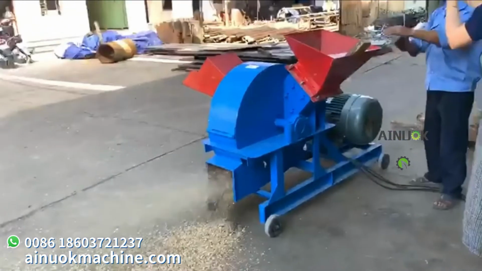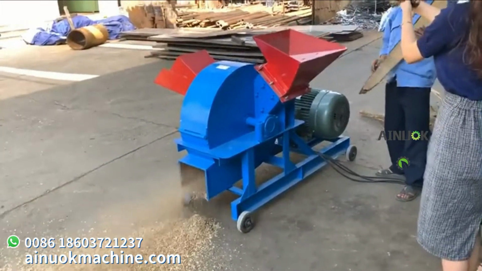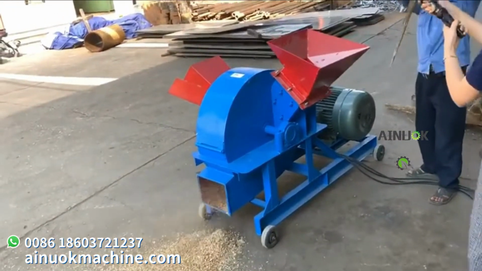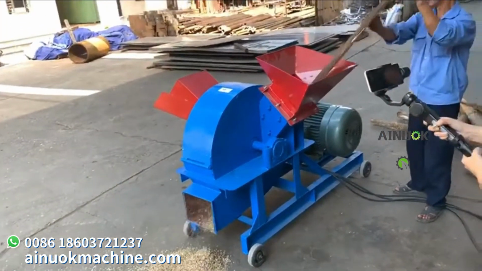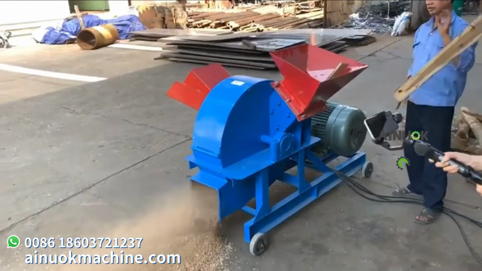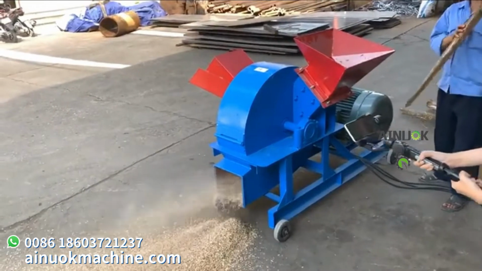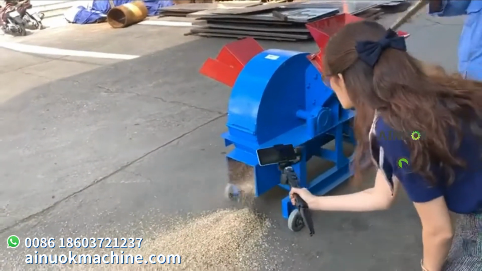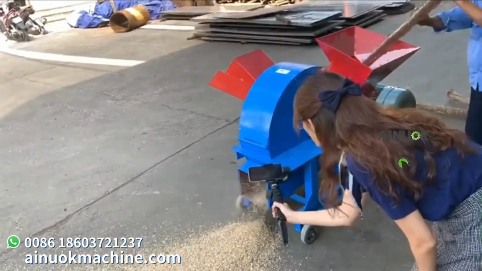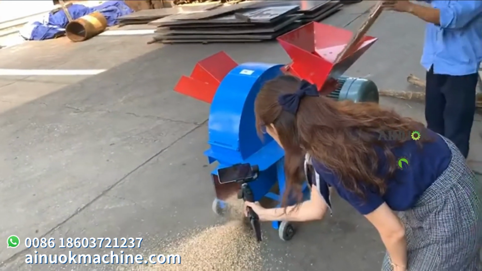It is mainly used in shaving boards, sawdust boards, biomass pellets, charcoal production, mushroom, and other raw materials processing. The main raw materials for the wood crusher are bamboo, thatch, corn stalk, sorghum stalk, small wood, branches, etc.